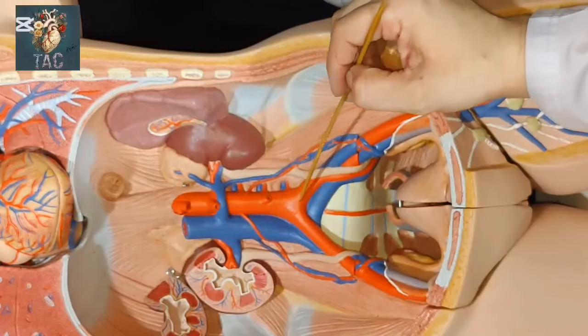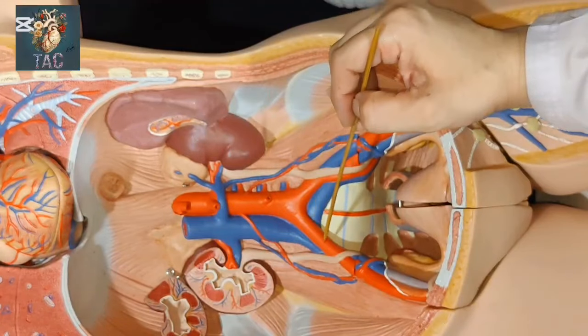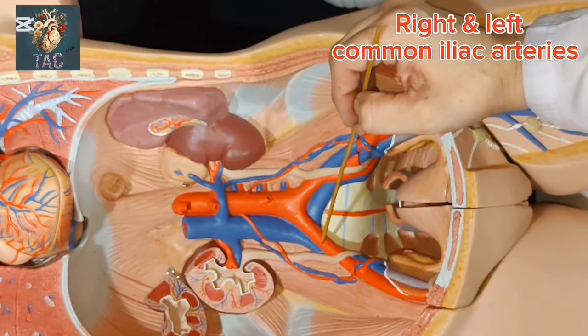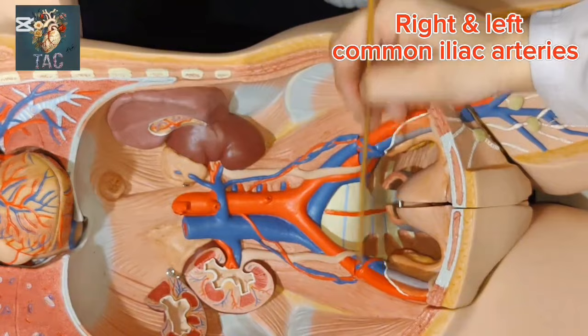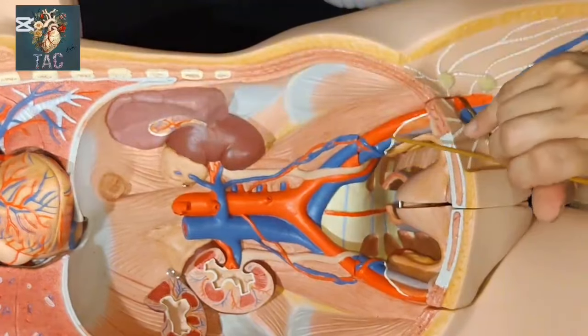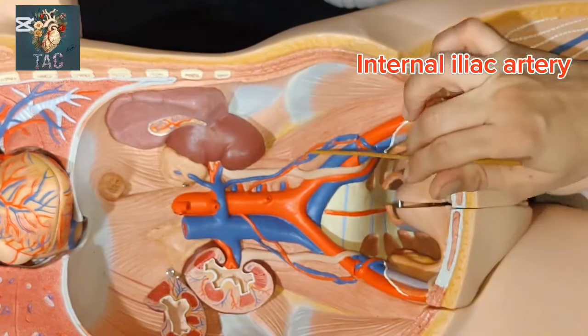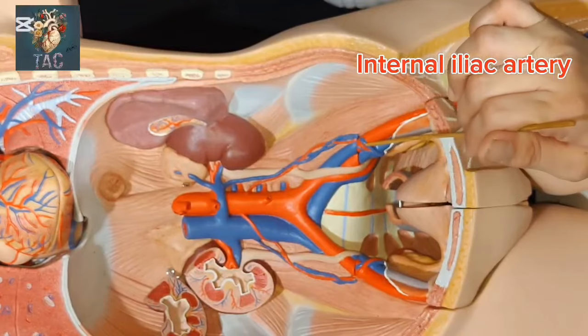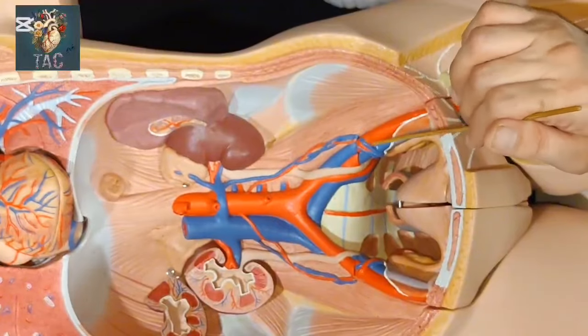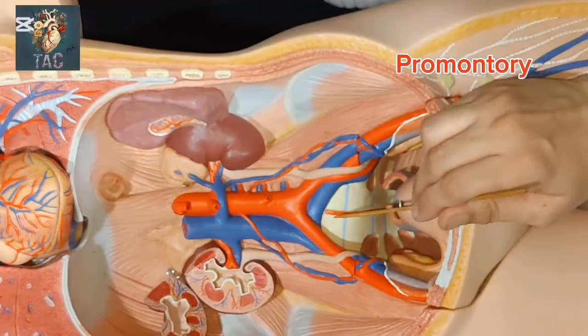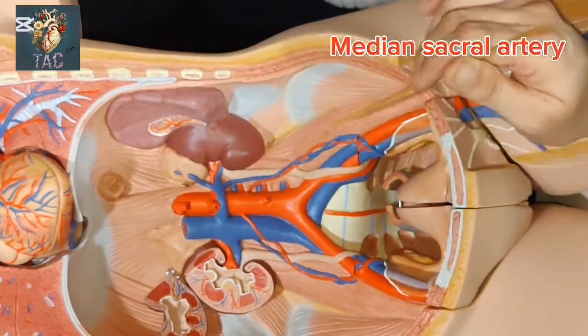Then over here you can see the abdominal aorta, which divides into two main branches, the right and the left common iliac, which divides into the external and the internal iliac. Here the external iliac and the internal iliac are clearly visible. So these are the testicular or ovarian vessels which are present over here. This area is the promontory, and then the median sacral artery.